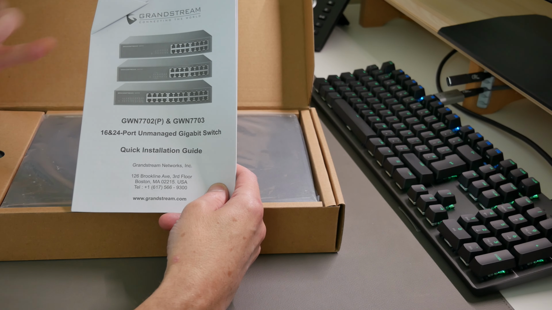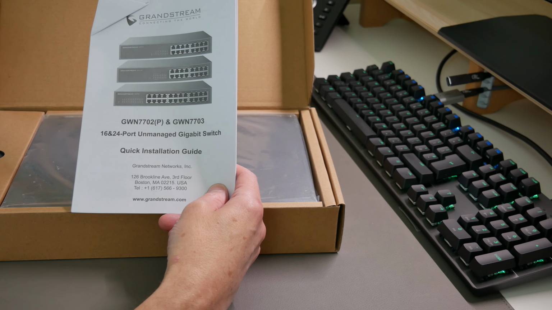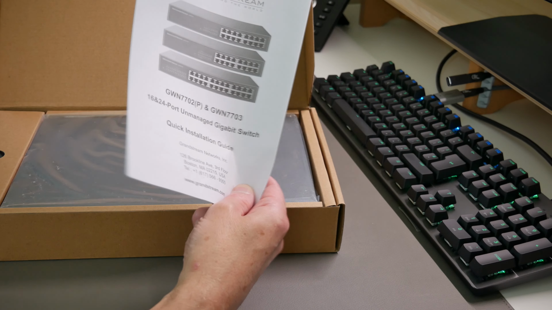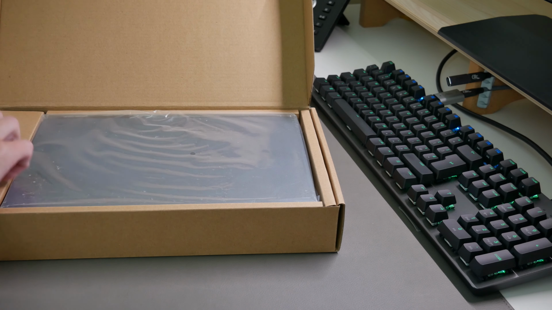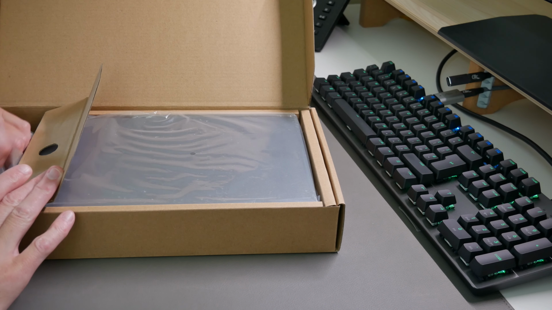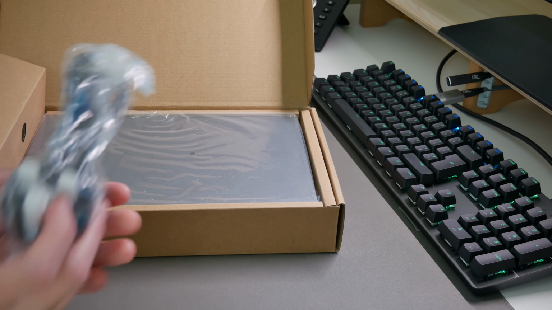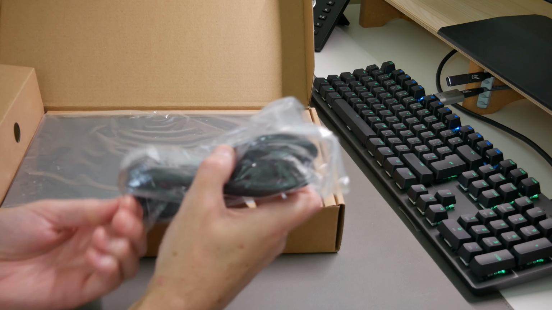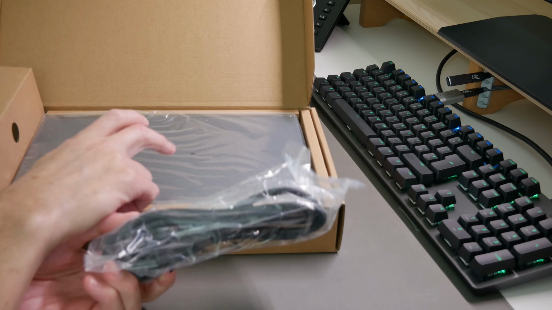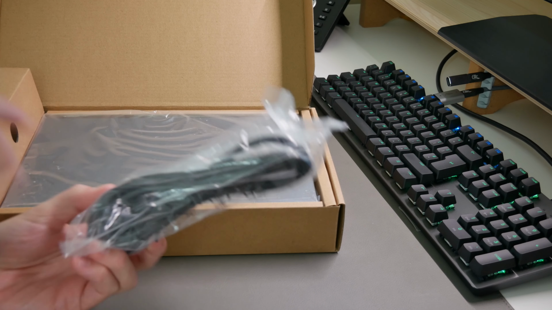For the future unboxings coming up next, I won't bother mentioning this because it's supplied with every switch, so I'll put that to one side. In the box we have a power cable, and it's not the power brick this time, just the power cable, as this model has an internal power supply.